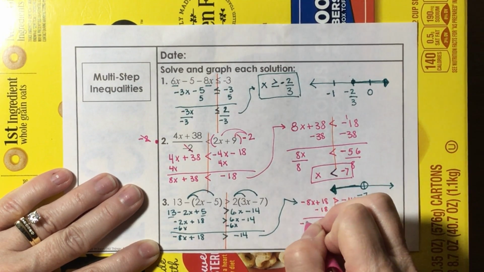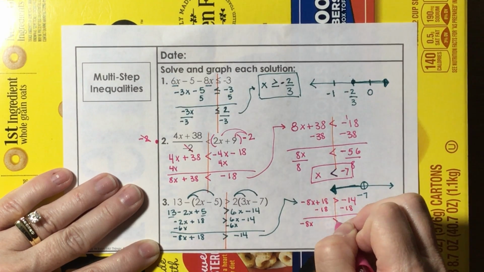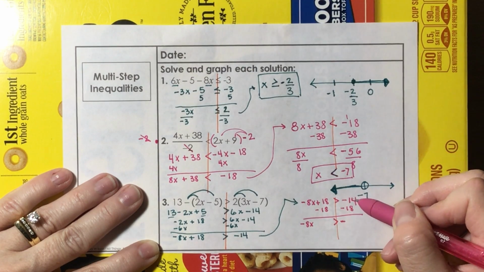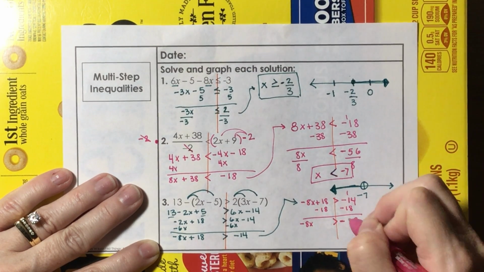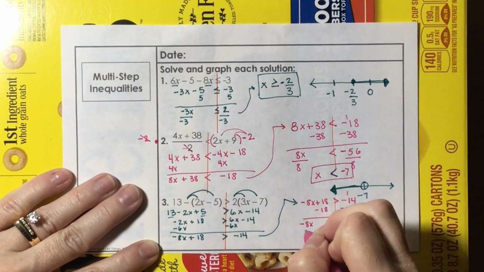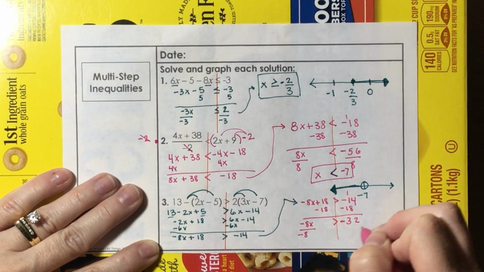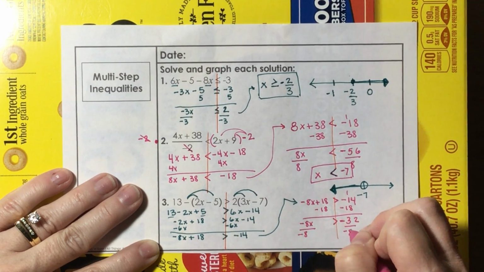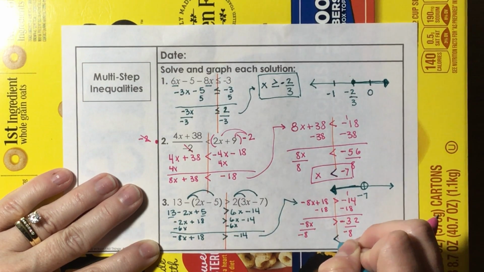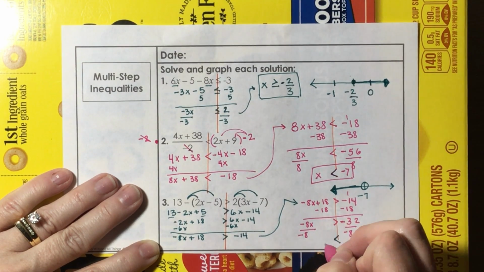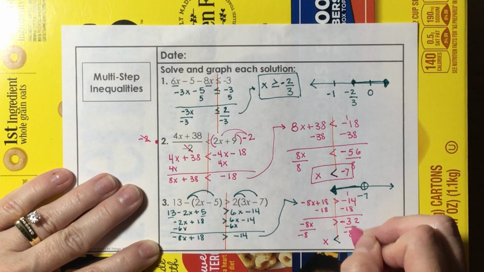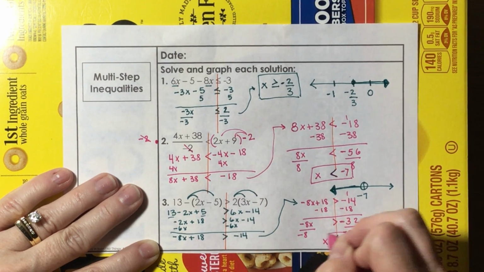We have negative 8x is greater than negative 32. All right, and so now we're going to divide by a negative 8. So what does that do to our sign? It flips our sign. So change that sign right away before you forget. Okay, so we have 8 and a negative is a positive, and that will be a positive 4.